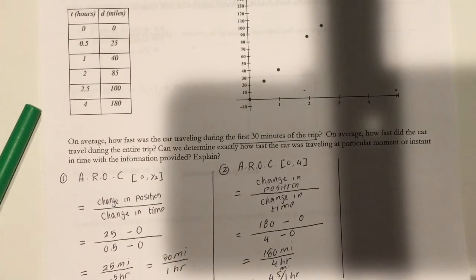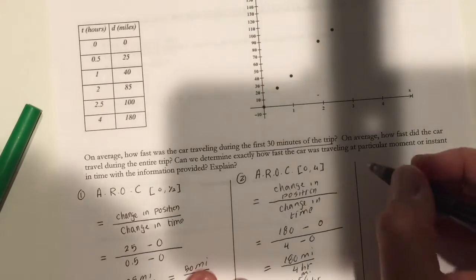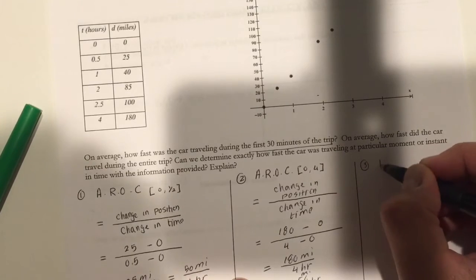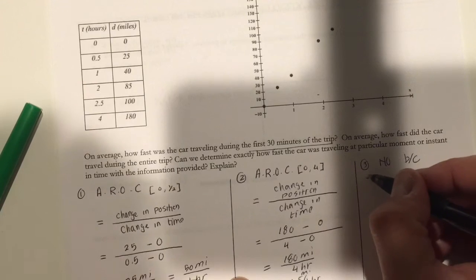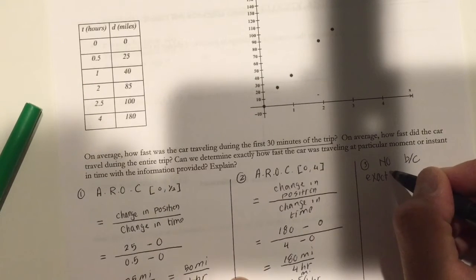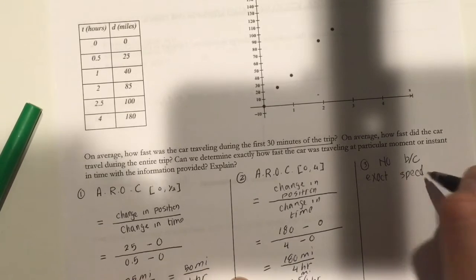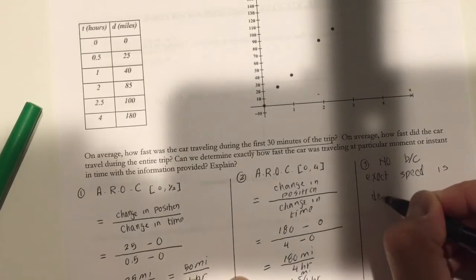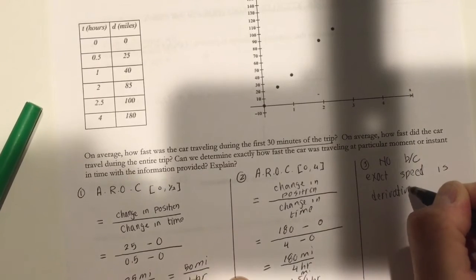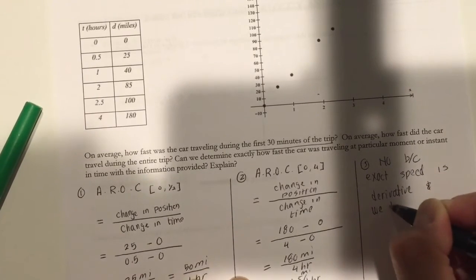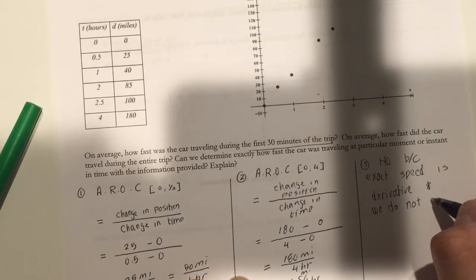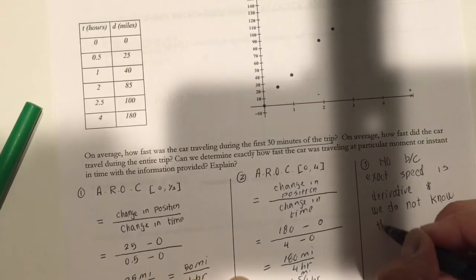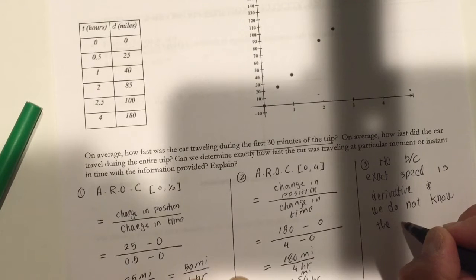Not with the information provided, because exact speed is the derivative, and we do not know the function.